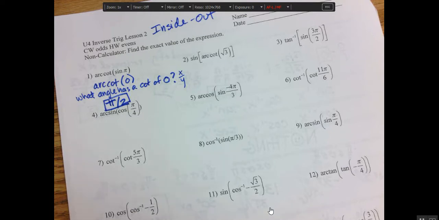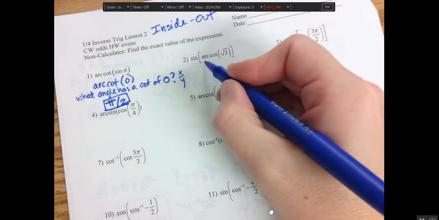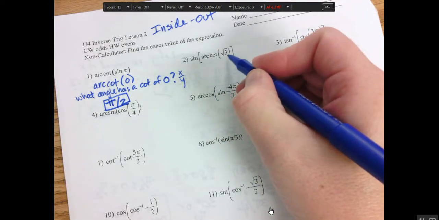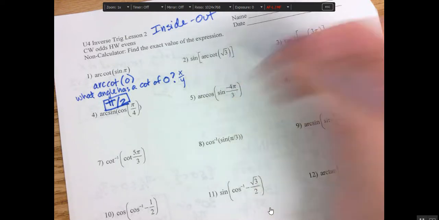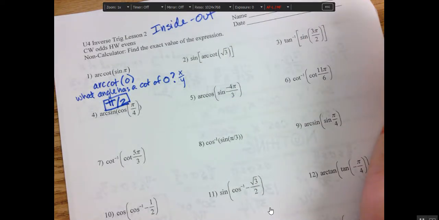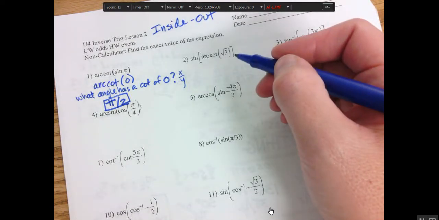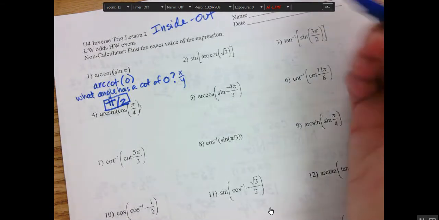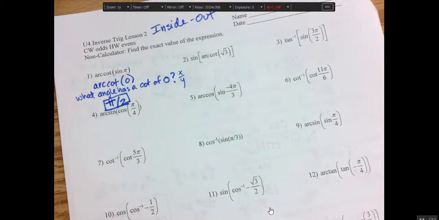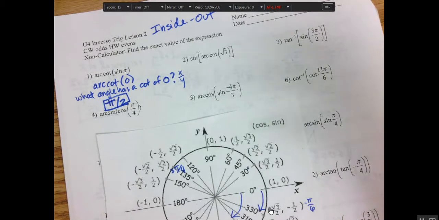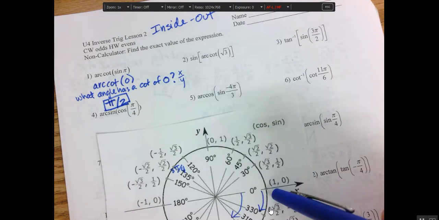All right, number 2. Start on the inside. We have to find out what angle has a cotangent of root 3. So again, with tangents and cotangents, for a little while they're guess and check, but you do know that it's which quadrant? First quadrant, because it's positive, right? Okay. So let's look at the first quadrant. Give me a guess. I'll check it.